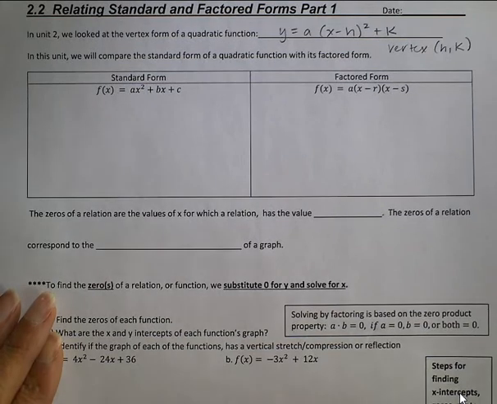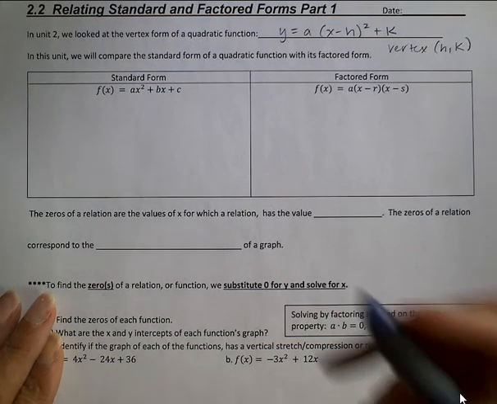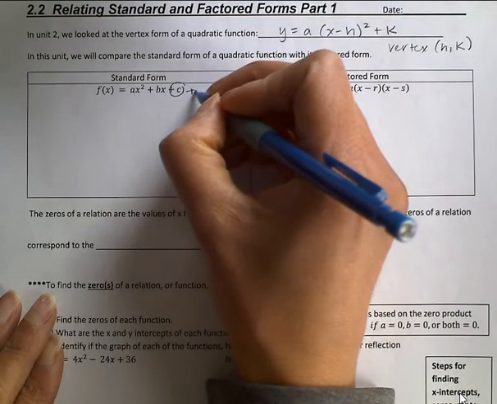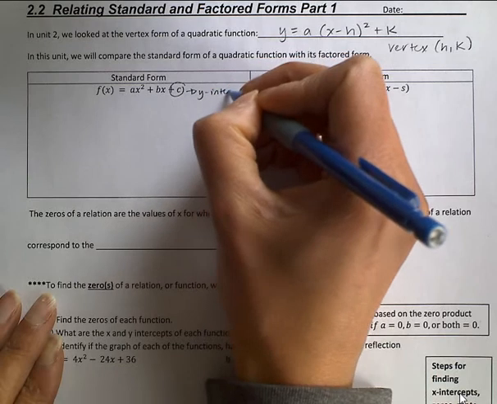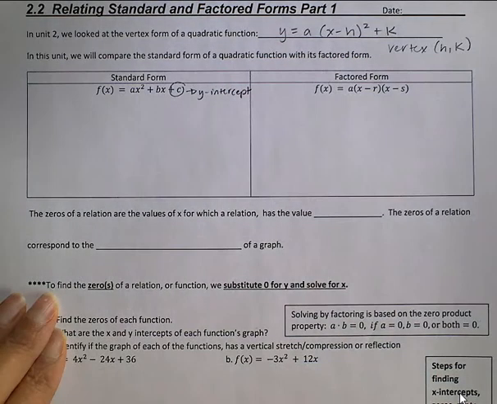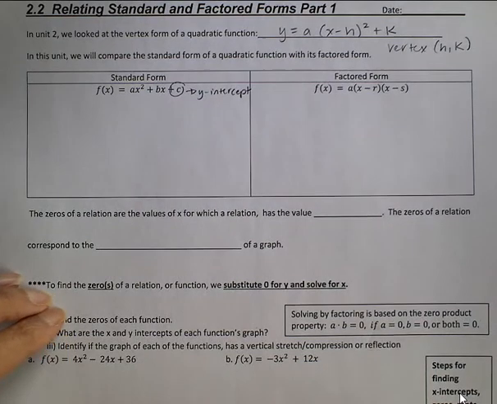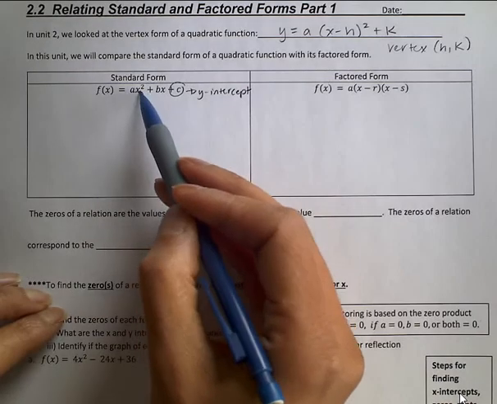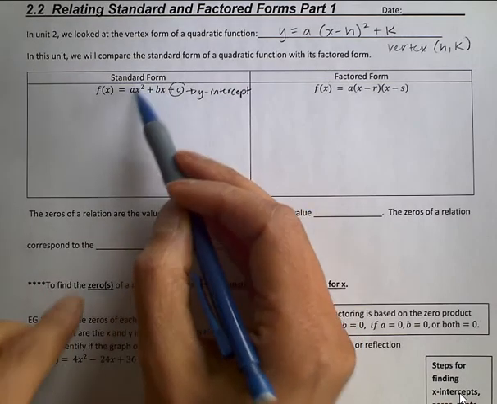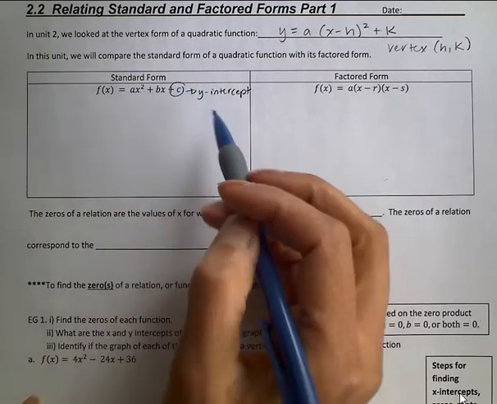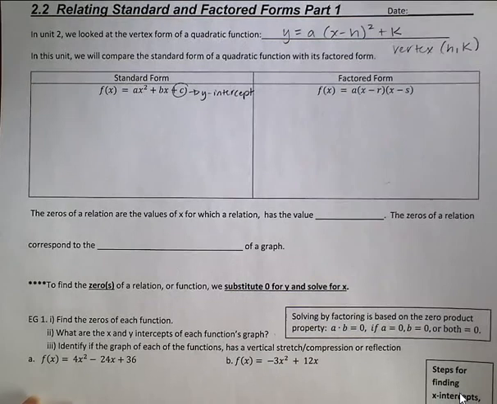So with the standard form from that investigation, you should have noticed that this value c always gives you the y-intercept. Now another way to find the y-intercept is to set x equal to 0 and solve the function. So if I evaluate f of 0, put zeros in everywhere there's an x, that will get rid of this term, and it's going to leave me with c anyway. So I could solve that algebraically as well.